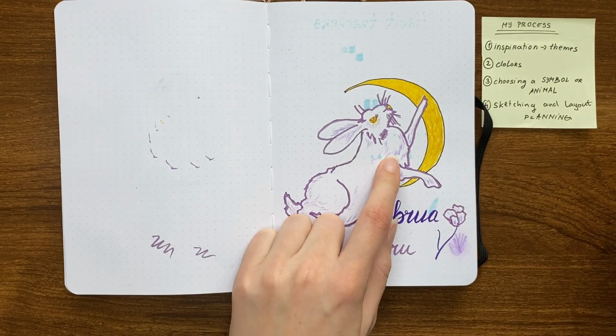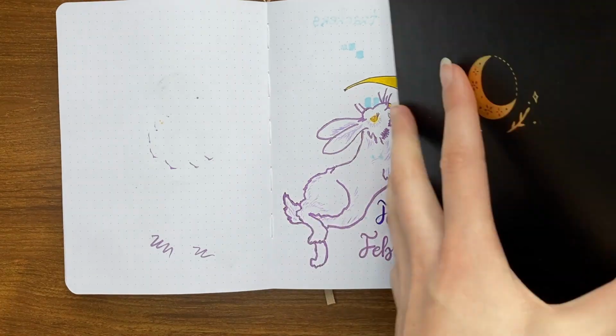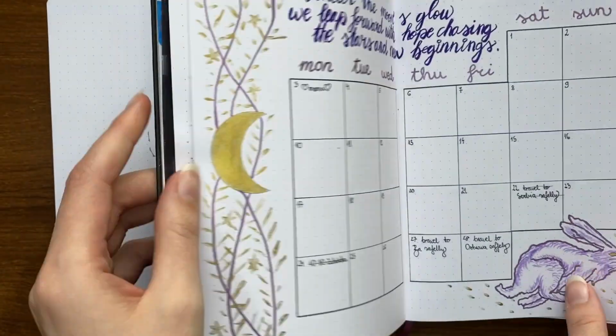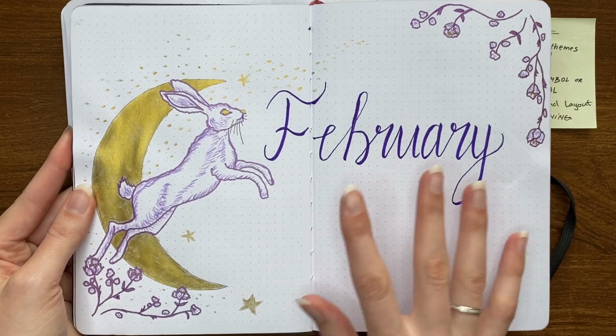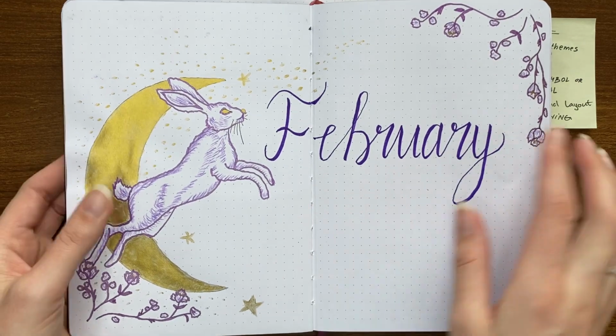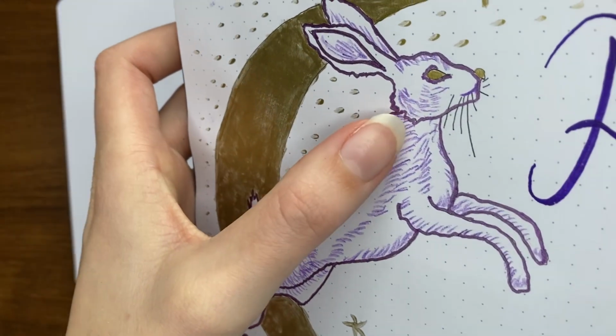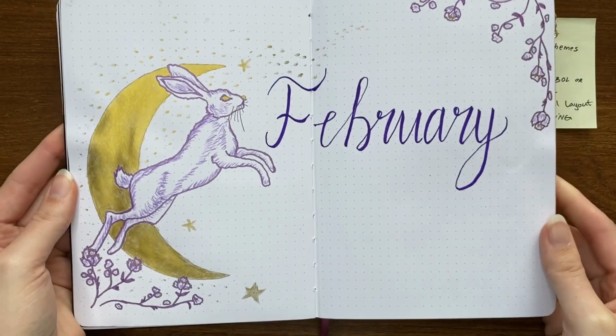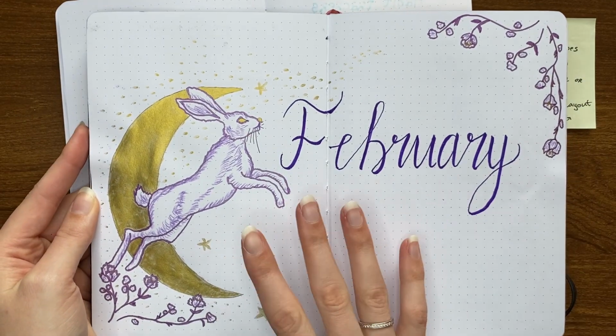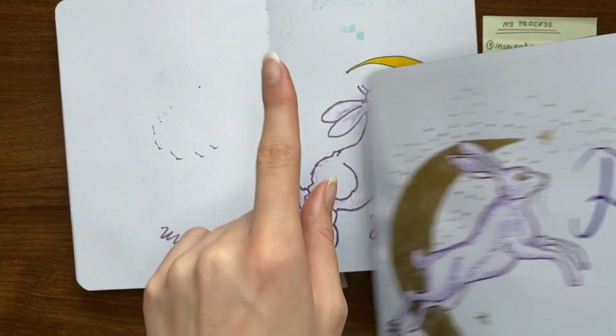Then I tested by drawing with a metallic purple Ohuhu marker and combined it with gold, and this is what worked best for me. That's why I chose this for my February setup. You can find this setup on my YouTube channel if you want to. As you can see, I used the purple metallic Ohuhu marker and the gold Carioca paint.